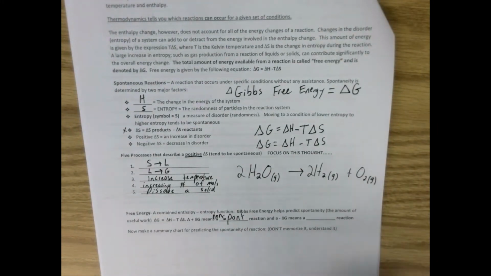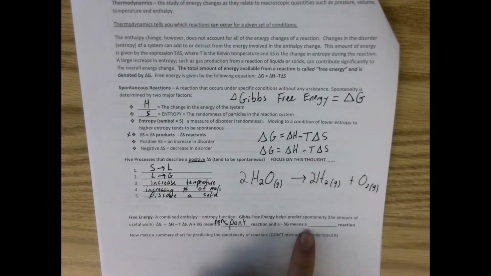So what does non-spontaneous mean, just in your own words? It's nothing out of the ordinary. It doesn't really happen on its own, okay? If you're spontaneous, you do stuff on your own, without needing something influencing you. So a spontaneous reaction kind of happens on its own. Non-spontaneous does not. It's a word we use in place of does happen or does not react, okay? So the negative delta G means what?